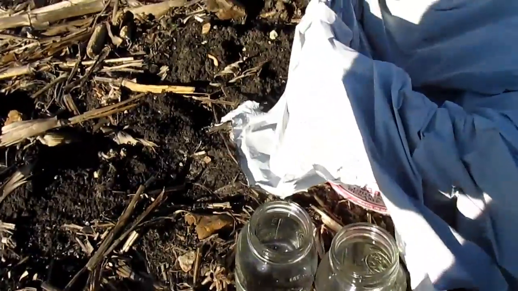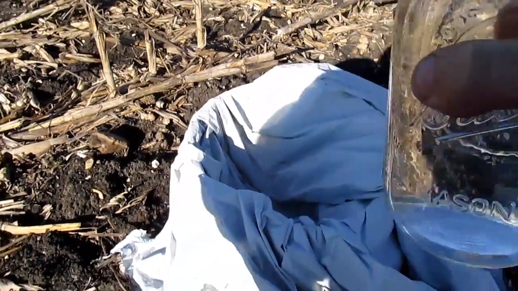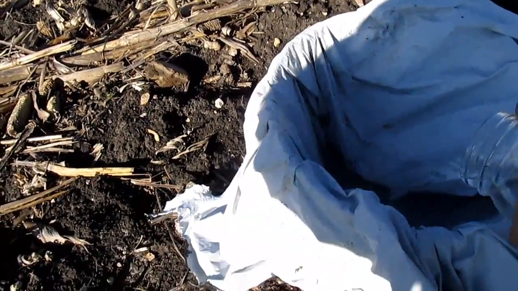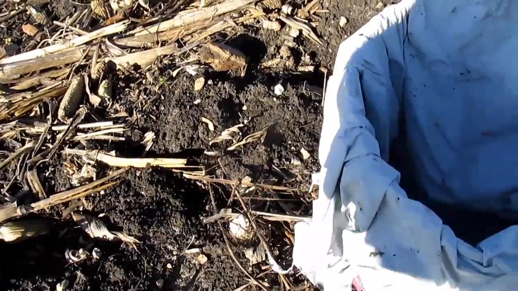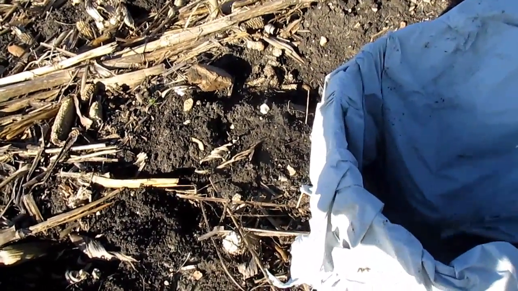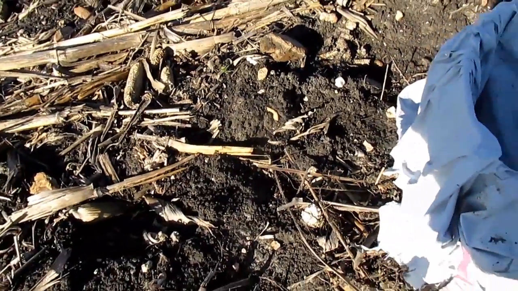Alright, so we calculated that we needed half a gallon of water, so I got 2-quart jars. Pour that in the plastic. See, it just makes a shield so it doesn't immediately go into the ground.